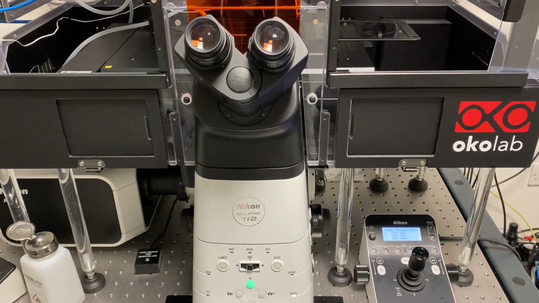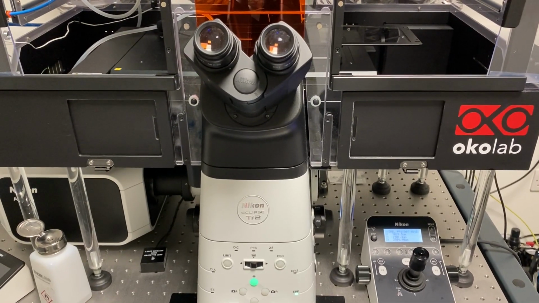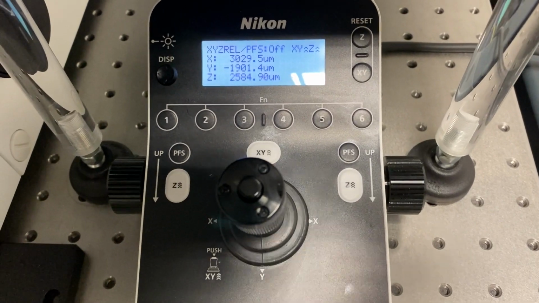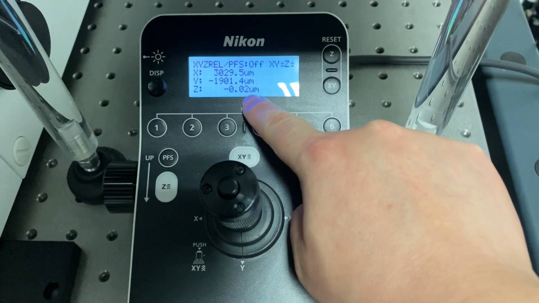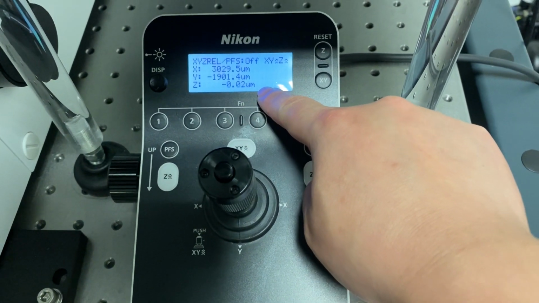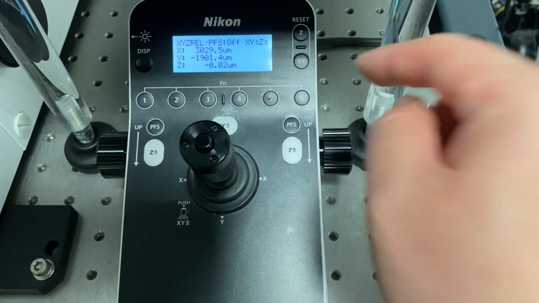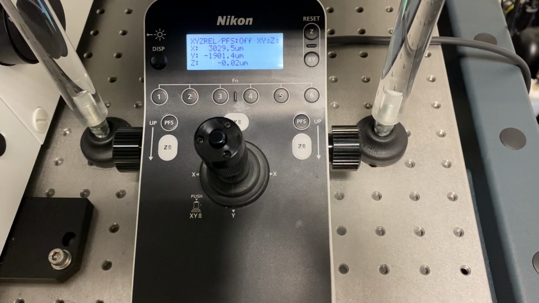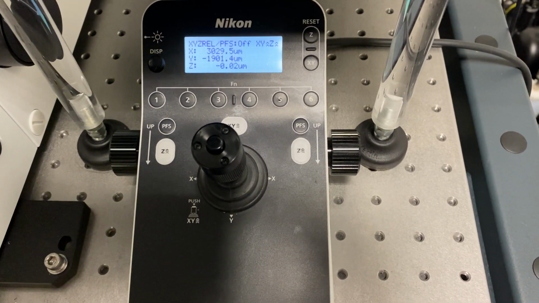Now I'm going to demonstrate how to switch from the 20x lens to the 60x lens. First, you want to reset your Z number. Press this button here. So your Z is now 0. This doesn't change the actual height of your lens, but this 0 number becomes a safety guide for you. So no matter which lens you're going to use next, your focal plane should be somewhere around 0.